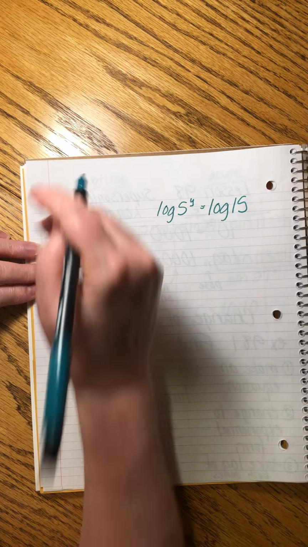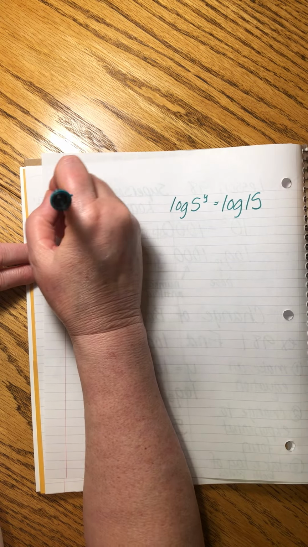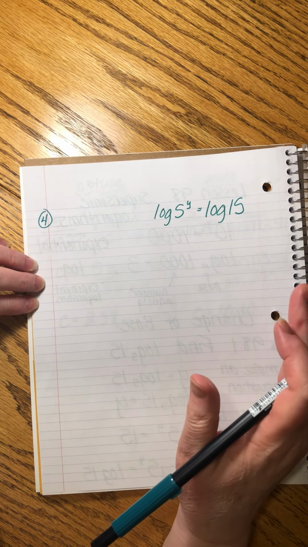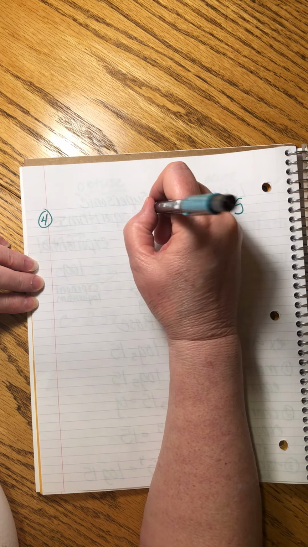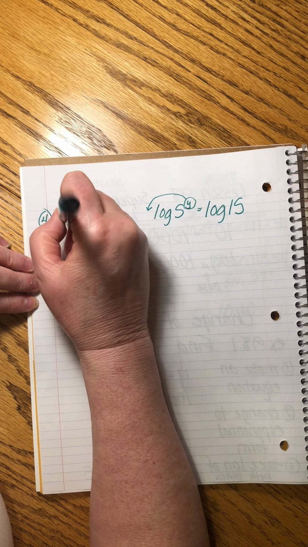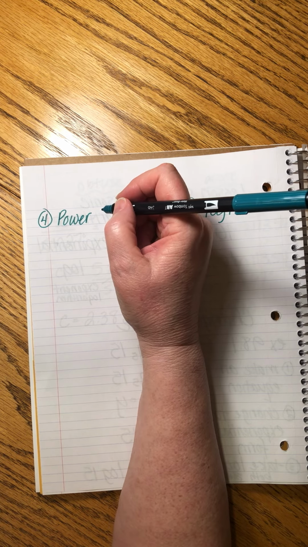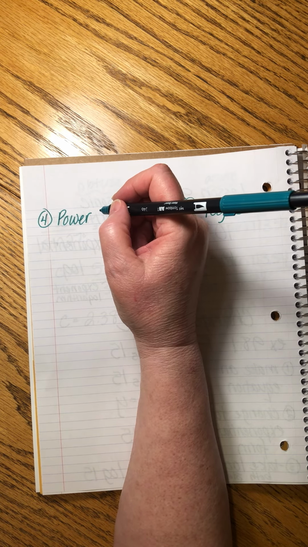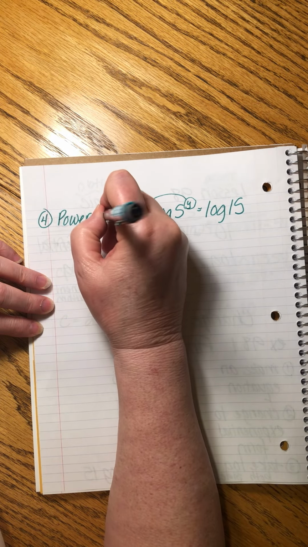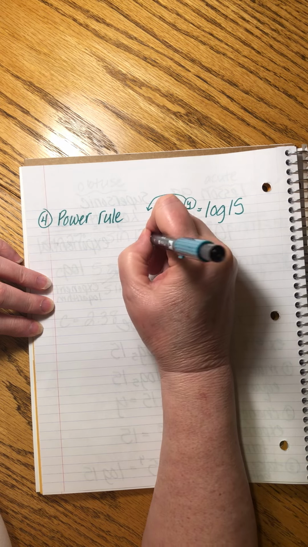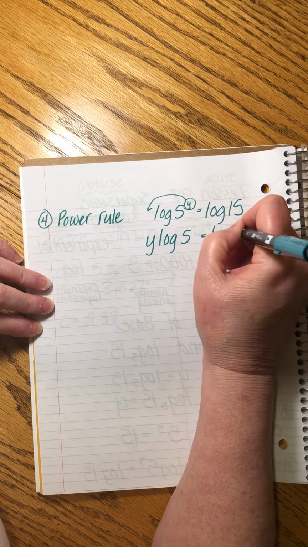Okay, so now we're going to use, what number am I on? Number 4. We're going to use the power rule that allows us to take an exponent and plop it down as a coefficient, right? So this is the power rule. It's the power law for logarithms, technically. Remember that the rules for exponents and the laws of logarithms are the same thing, just in slightly different formatting. So we're going to use the power rule to bring that down. That will give us y times the log of 5 equals the log of 15.